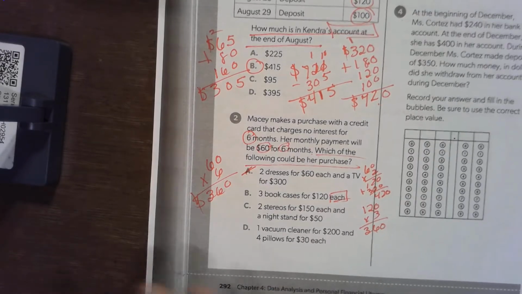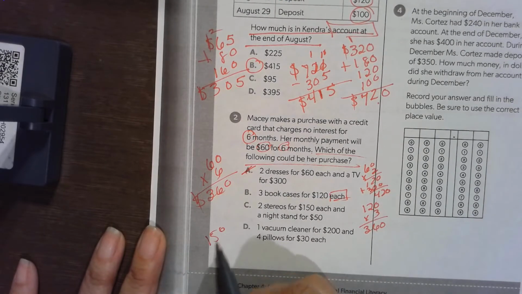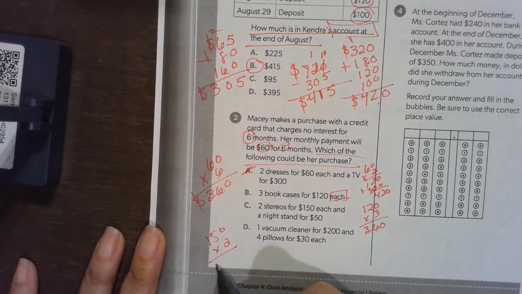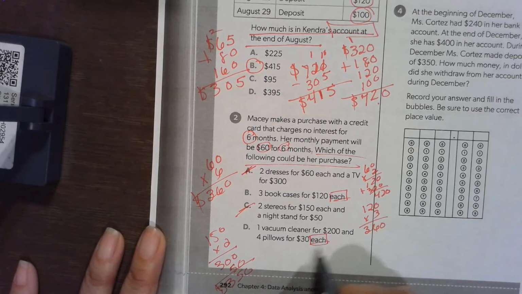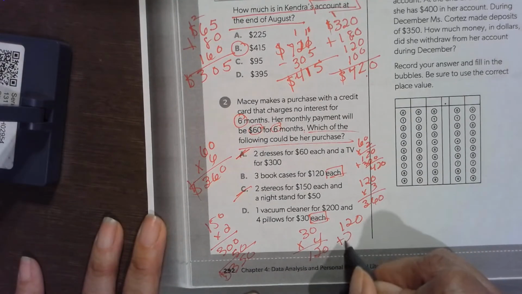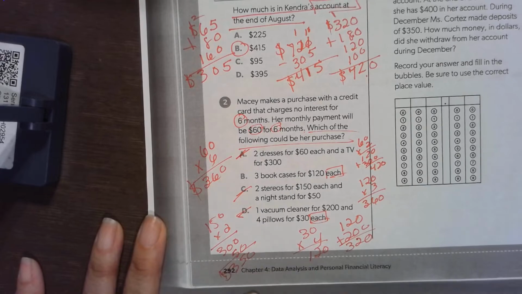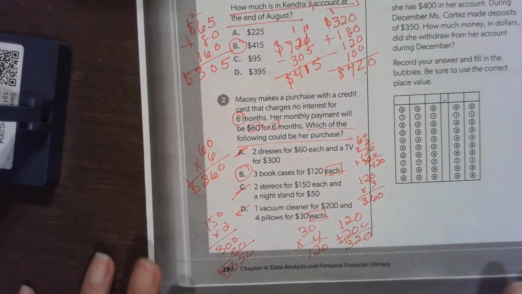Let's check our other 2 answers just to make sure. 2 stereos for $150 each. 150 times 2 is 300. Plus a nightstand for $50. 350, that's not enough. 1 vacuum for $200, 4 pillows for $30 each. 30 times 4 is 120. 120 plus 200 is 320. That's not enough. It has to equal 360, so B is our correct answer.